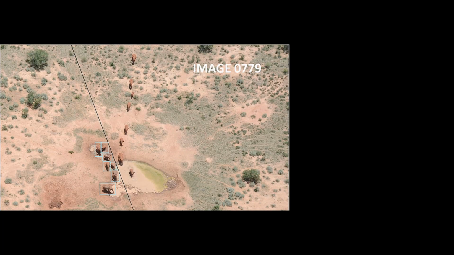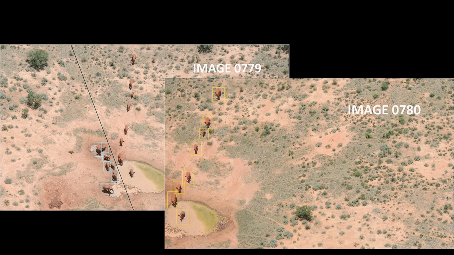During image analysis, the RSO count, the OCC count, means that you often have overlapping imagery. So, for example, these two images show the area of overlap and the set of animals that you would see in one frame but not the other, in image 0780.